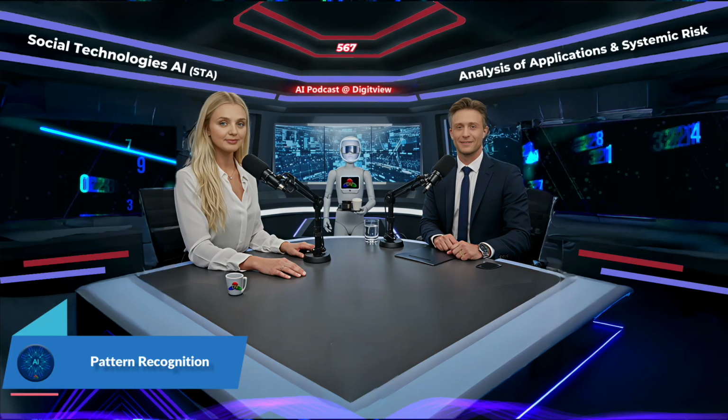Bias through proxy variables. This is where the algorithm isn't using the forbidden variable, like race, but uses something else that stands in for it. This is one of the most insidious challenges in trying to debug AI for fairness. Let's say you're building an AI system to assess credit risk. You're legally forbidden from using race as a factor.